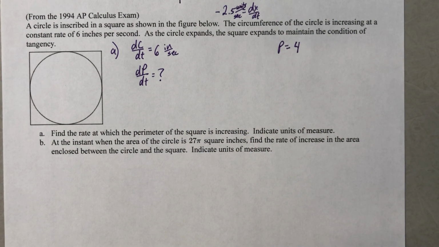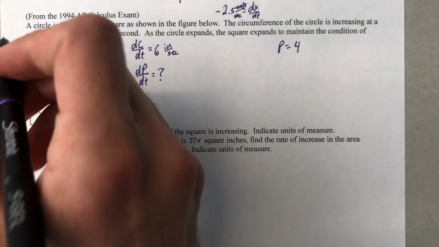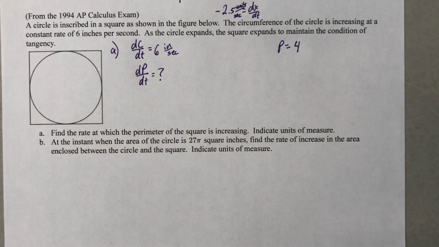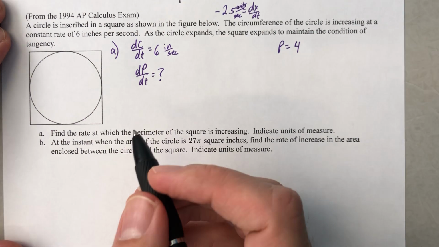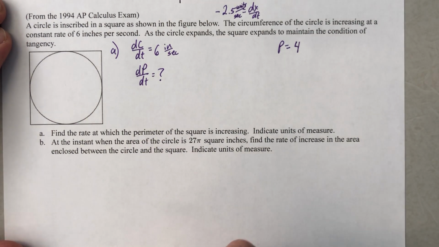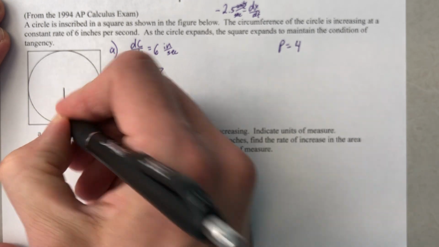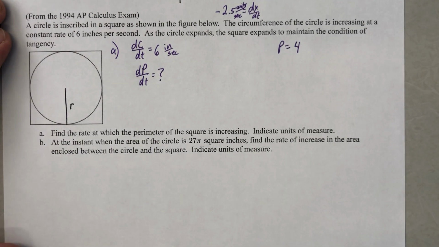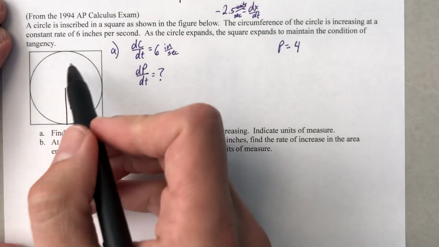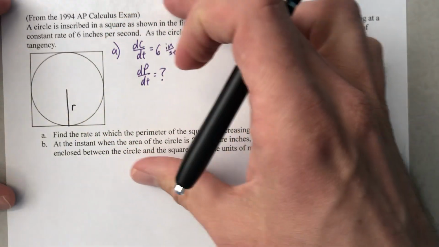You might say, well, then what's the length of the side? I don't know what it is. And don't panic. Let's just start thinking our way through this. We also have a radius. I'm going to draw it this way. There's our radius. The radius determines the size of the circle, which also determines the size of the square.